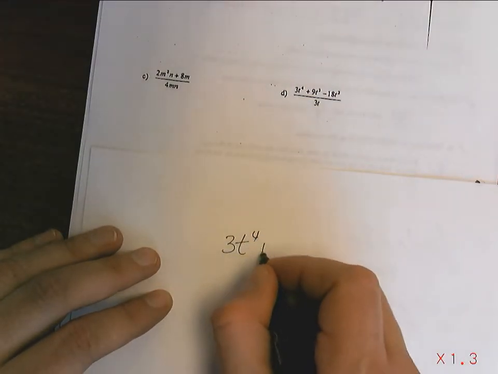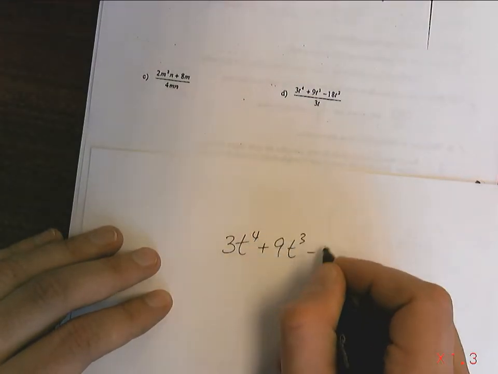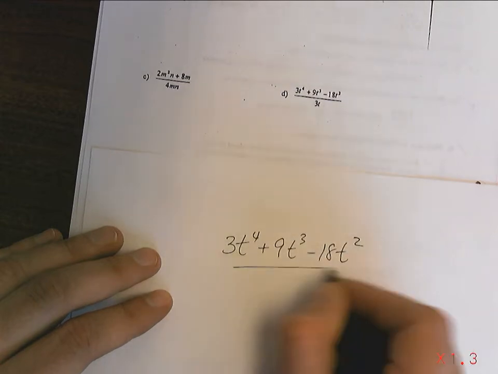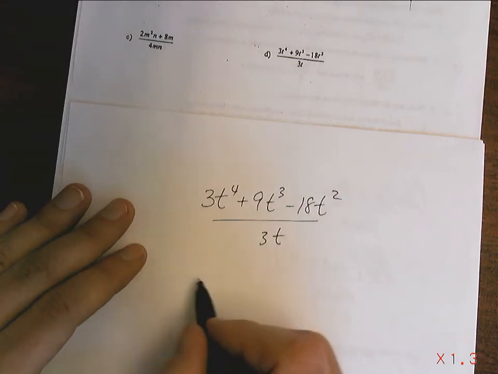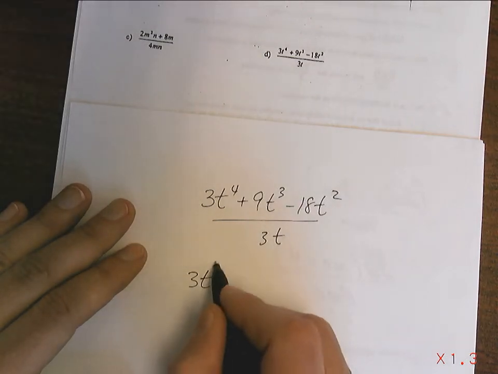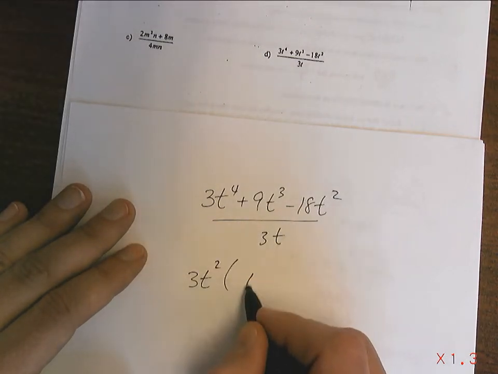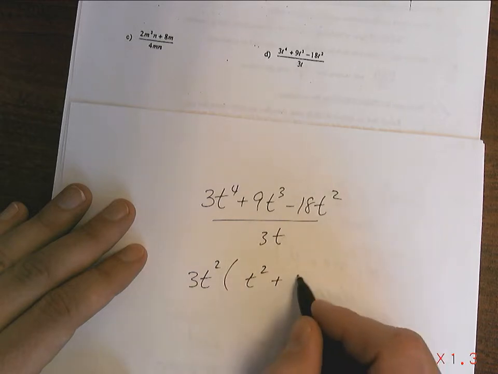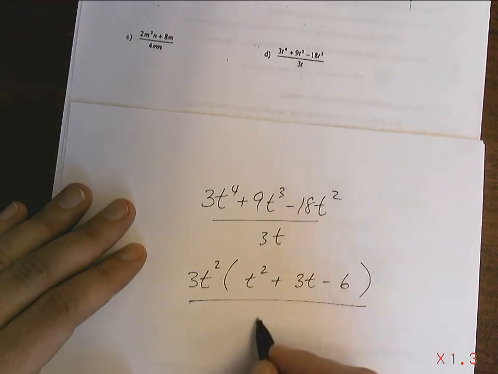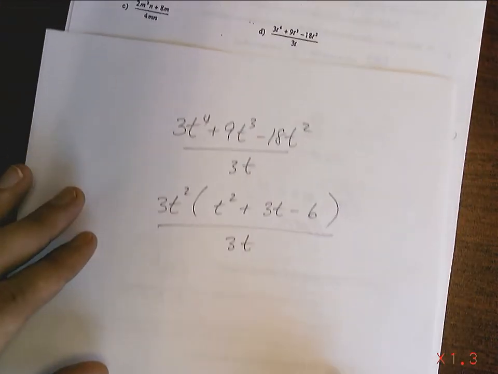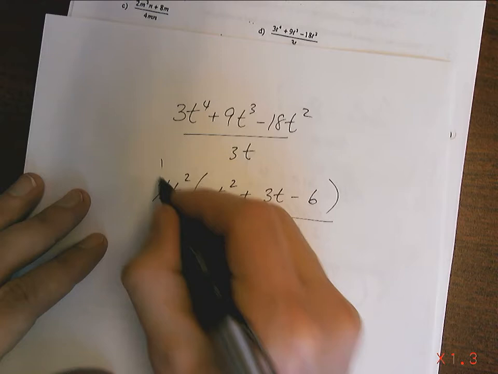3t to the 4 plus 9t cubed minus 18t squared over 3t. We're going to common factor the top. I'm going to take out a 3t squared, and it's going to leave me with t squared plus 3t and a negative 6 over top of 3t. We're going to reduce.